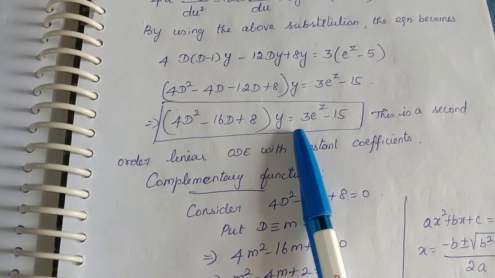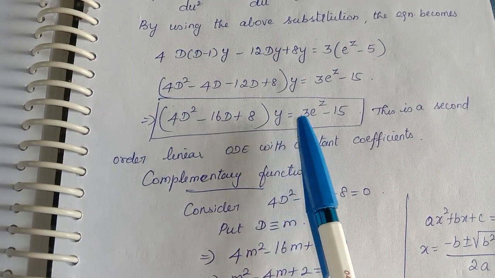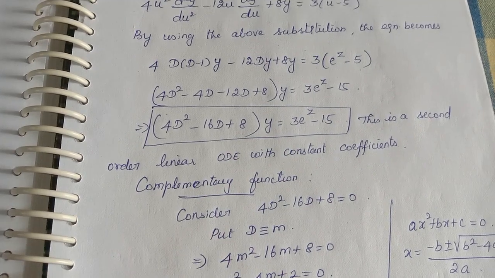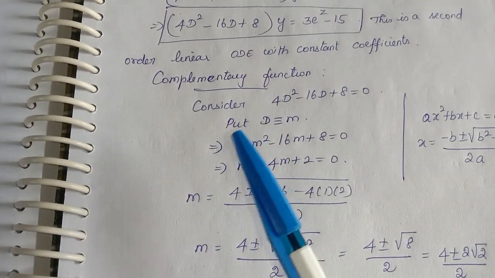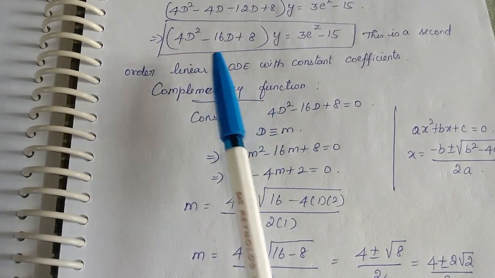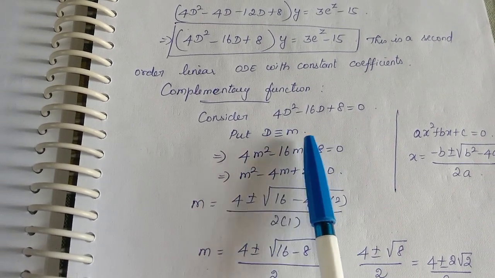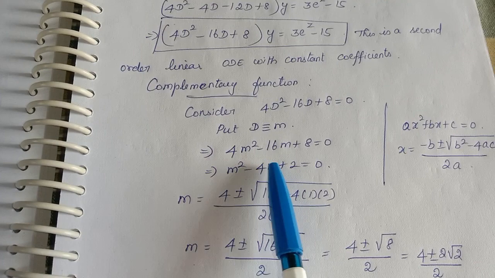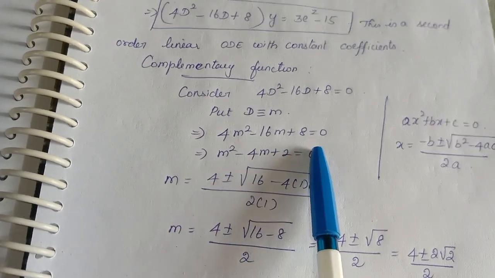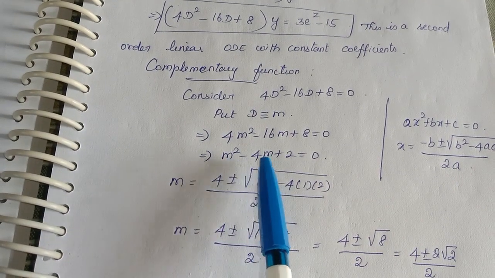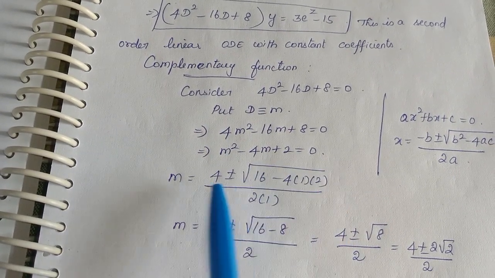For solving this, we have to find the solution in two steps. One is the complementary function, the other is the particular integral. For finding the complementary function, we are going to take only the left hand side. 4D square minus 16D plus 8 equal to 0. So replace D by m. So 4m square minus 16m plus 8 equal to 0. Throughout we can cancel a 4. So it's m square minus 4m plus 2 equal to 0.